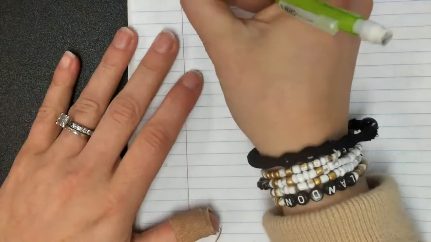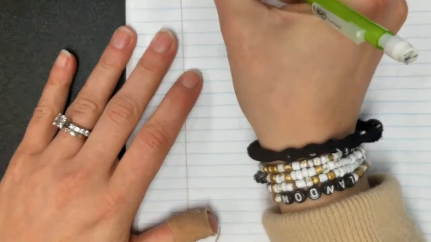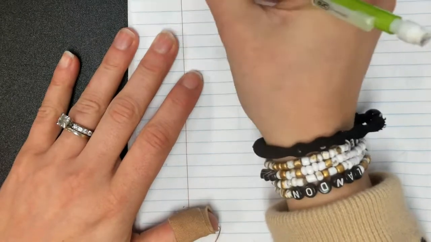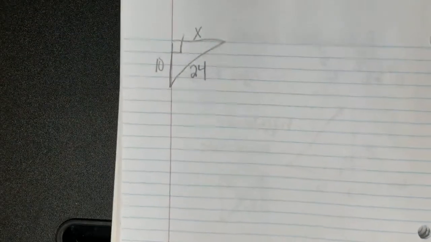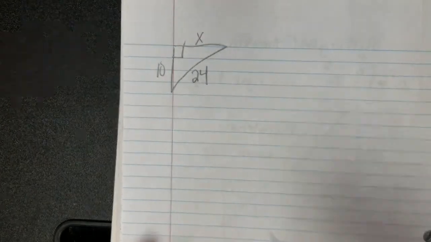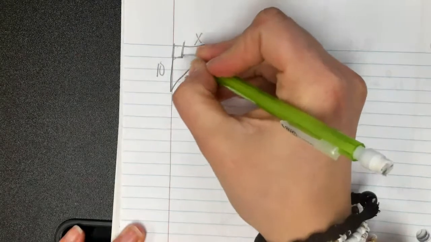All right, let's do another example here. This might look a little bit different. Let's say we have this. All right, so we have a triangle here. We have 10, and we have 24, and we have x. Now here's my right angle.